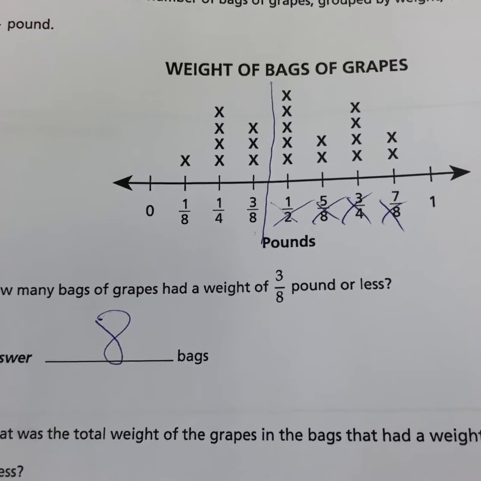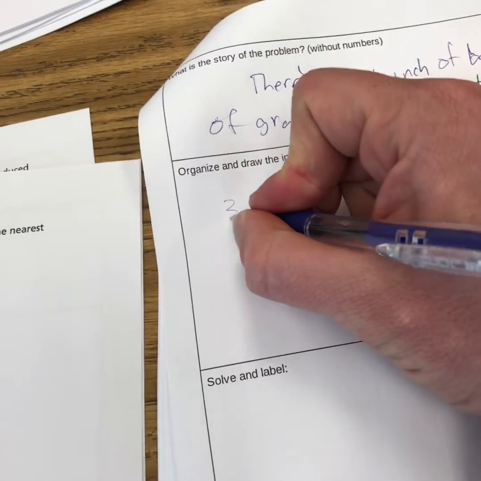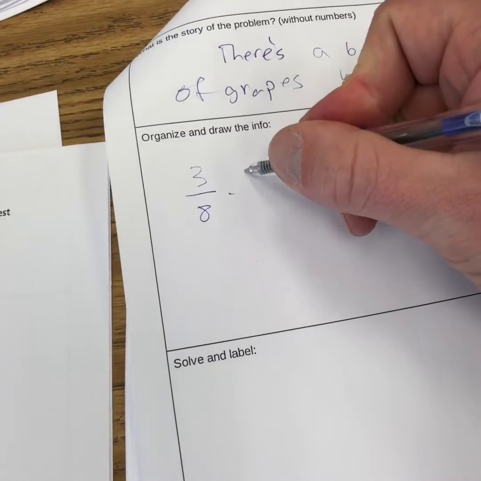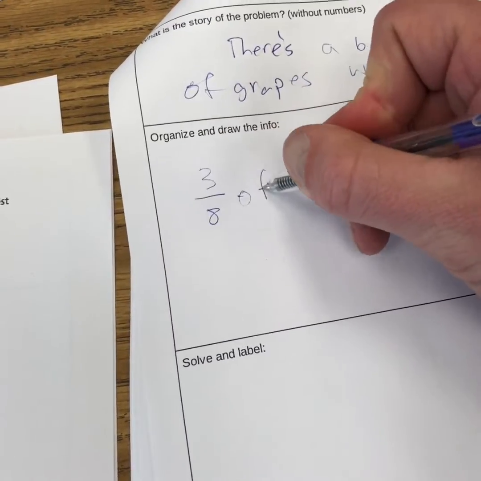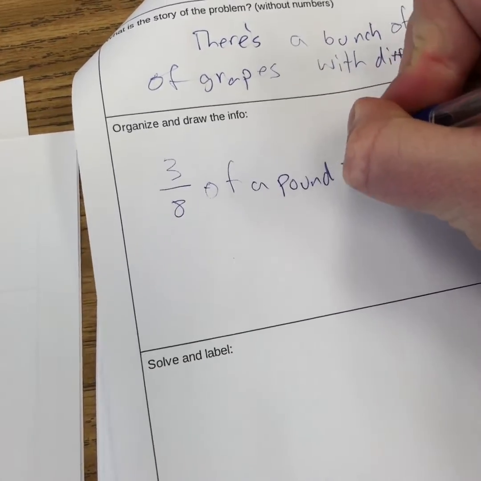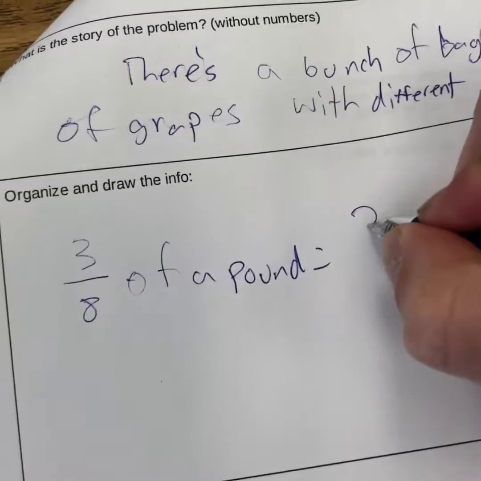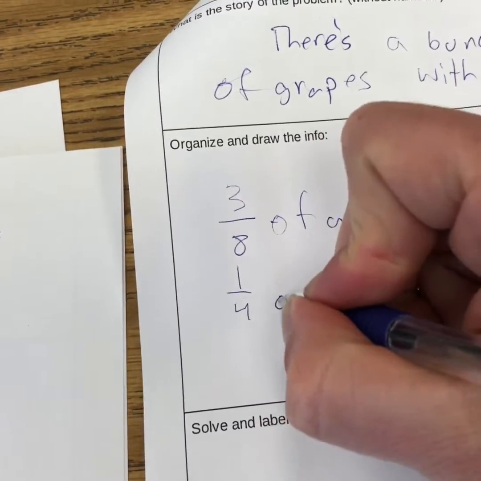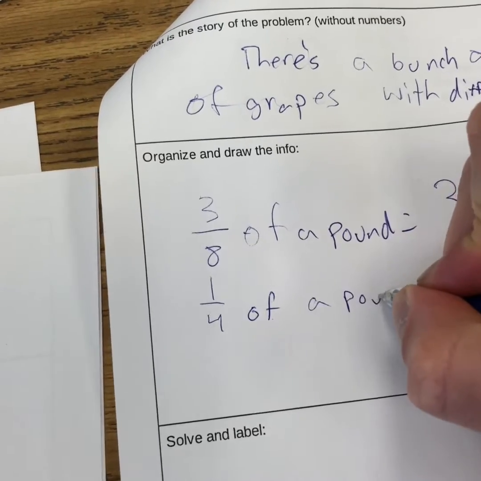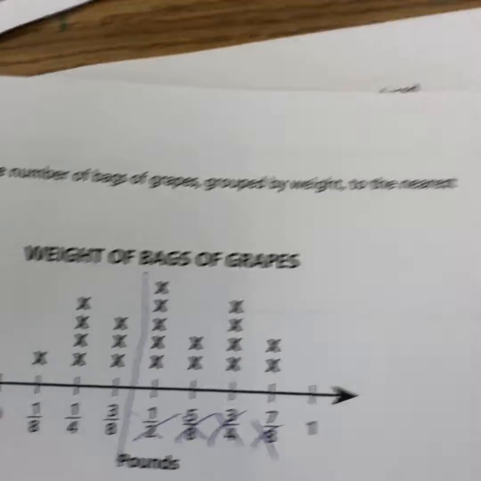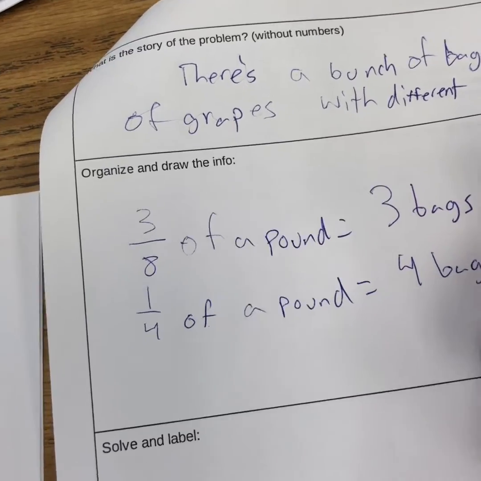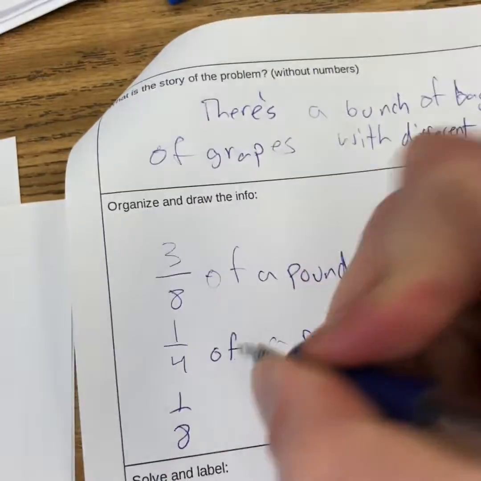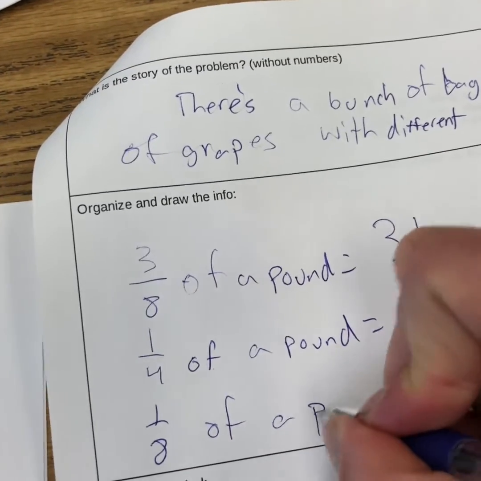So let's organize this now. Bags that weighed 3/8 of a pound equaled 1, 2, 3 bags. 1/4 of a pound equaled 4 bags. And 1/8 of a pound equaled 1 bag.